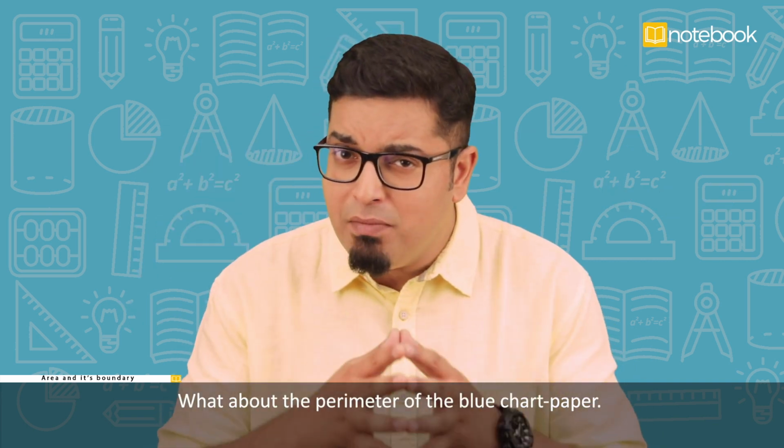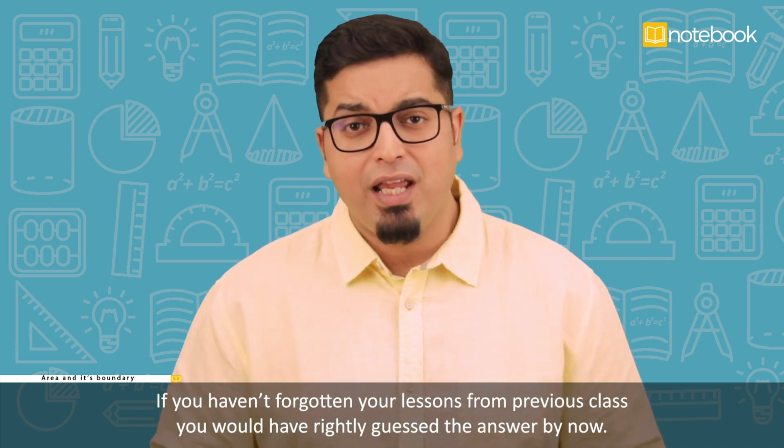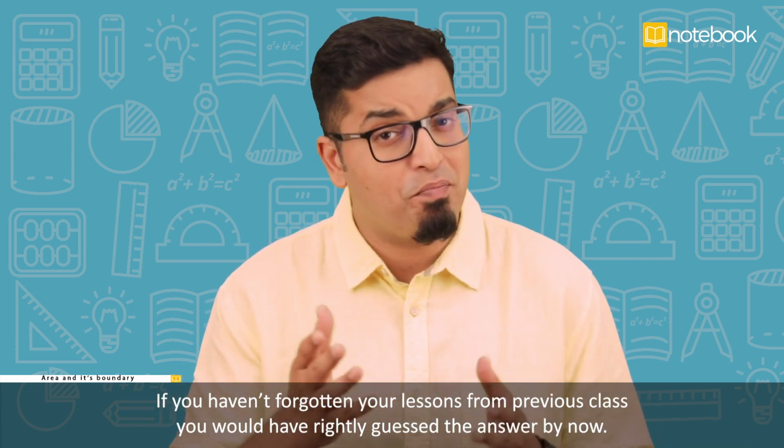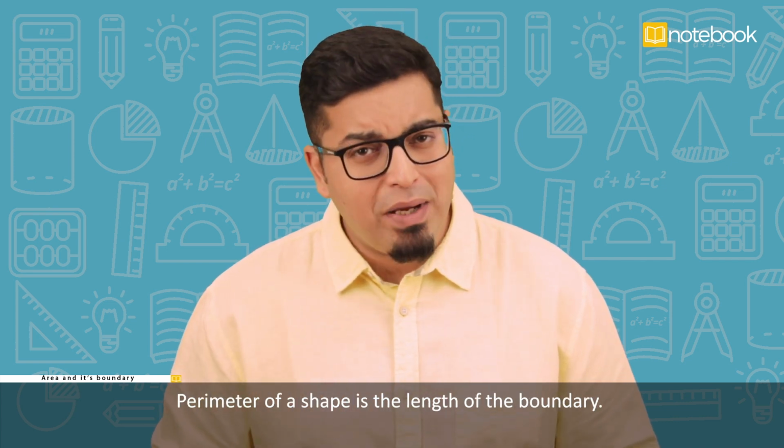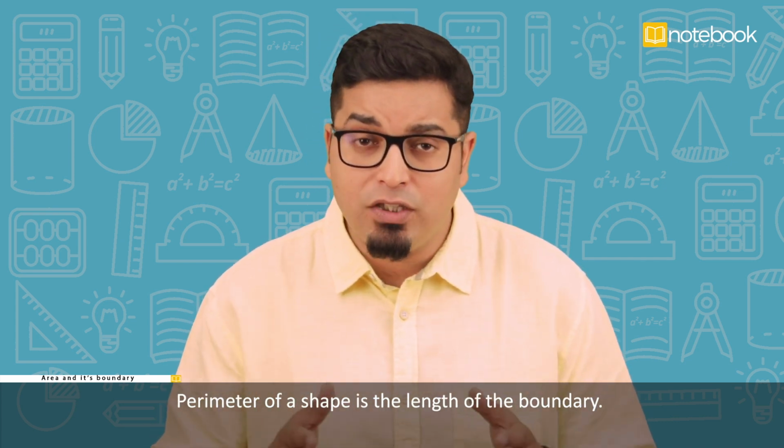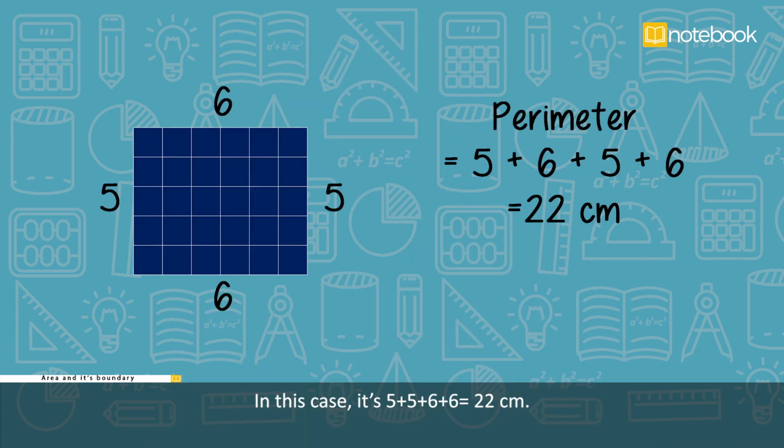What about the perimeter of the blue chart paper? If you have not forgotten your lessons from previous class, you would have rightly guessed the answer by now. Perimeter of a shape is the length of the boundary. In this case, it's 5 plus 5 plus 6 plus 6, that is 22 centimeters.